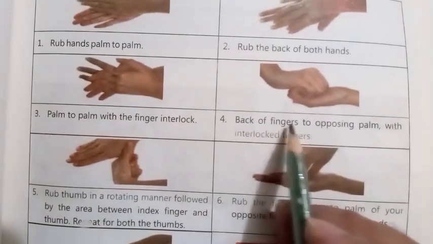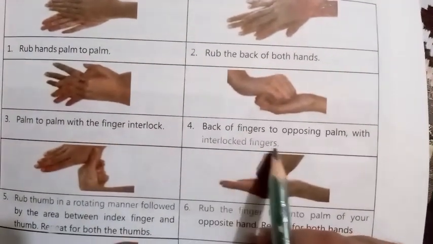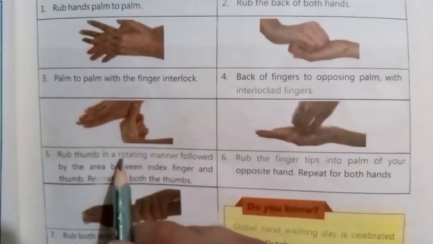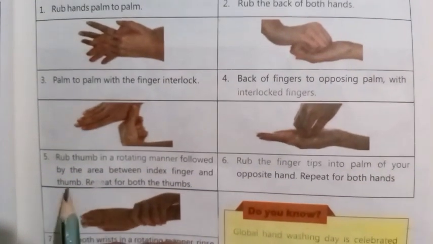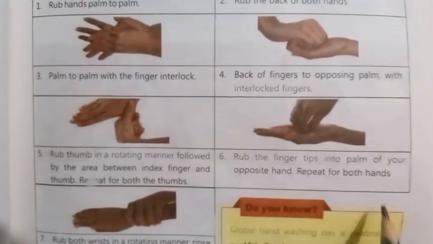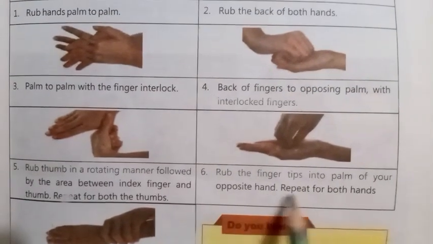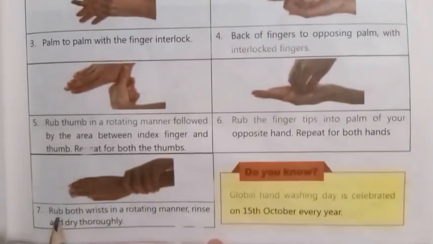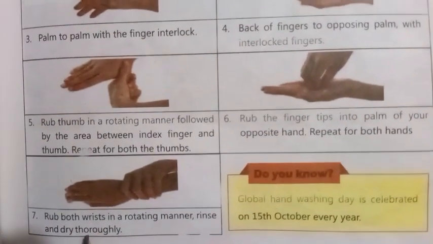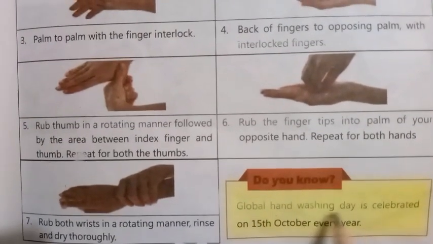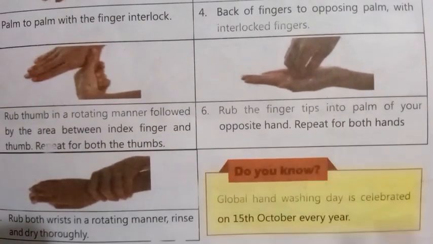Number 4. Back of fingers to opposing palm with interlocked fingers. Number 5. Rub thumb in a rotating manner followed by the area between index finger and thumb. Repeat for both the thumbs. Number 6. Rub the fingertips into palm of your opposite hand. Repeat for both hands. Number 7. Rub both wrists in a rotating manner. Rinse and dry thoroughly. Do you know Global Hand Washing Day is celebrated on 15th October every year.